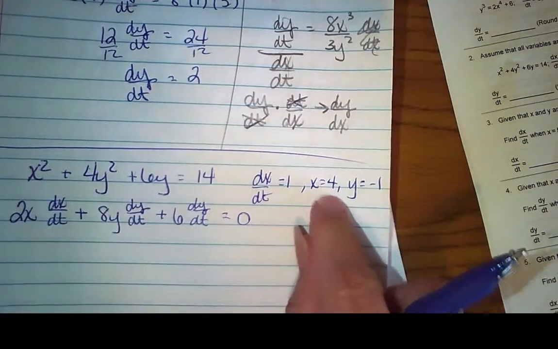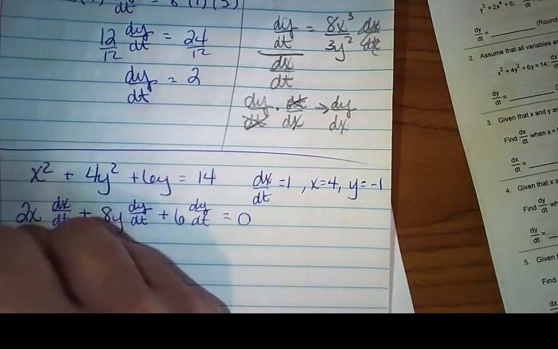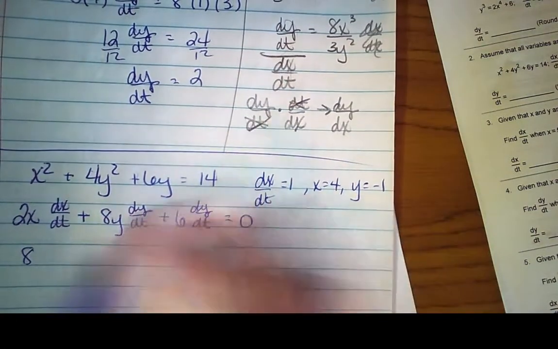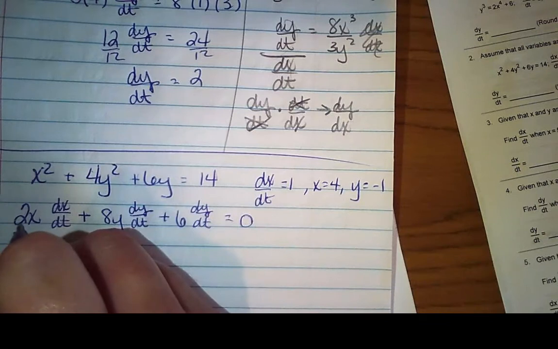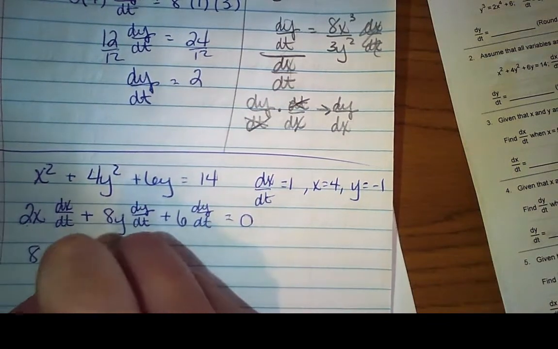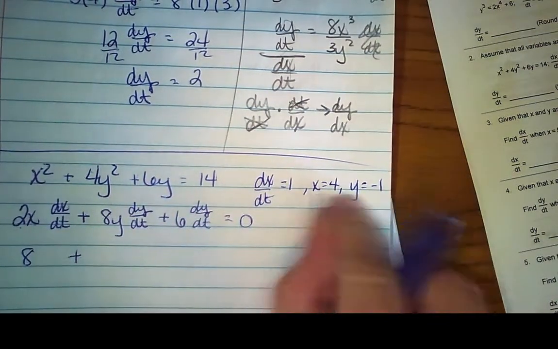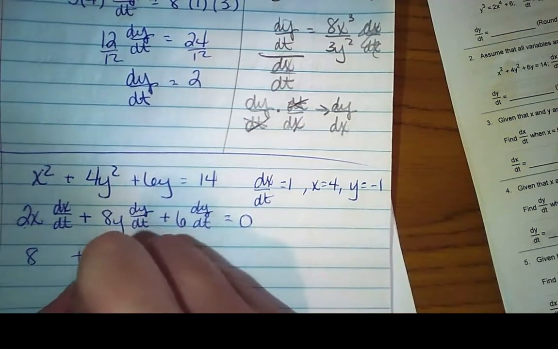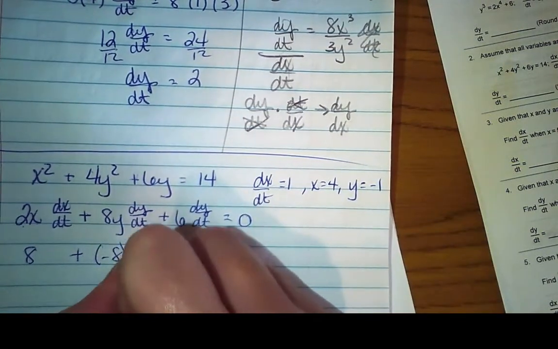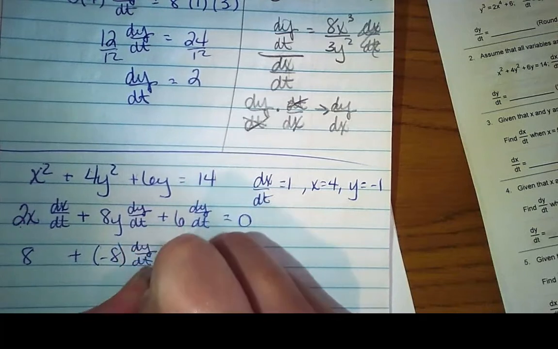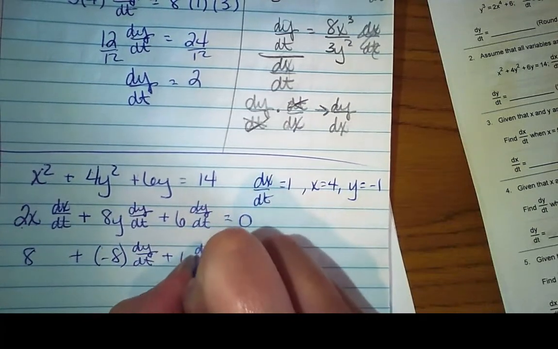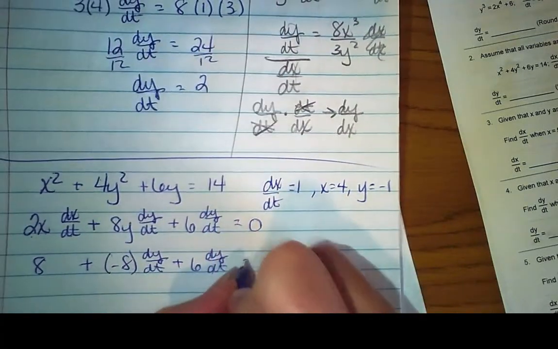So 2 times, what is my x? It's 4. So 2 times 4 is 8. dx dt is 1. So this is 2 times 4 times 1. Plus 8 times my y is negative 1. So I get negative 8 dy dt plus 6 dy dt is 0.